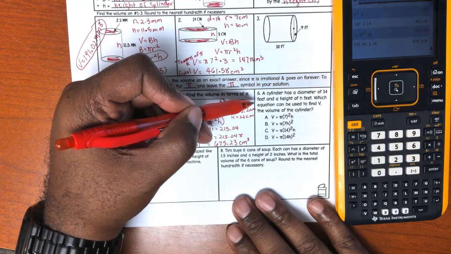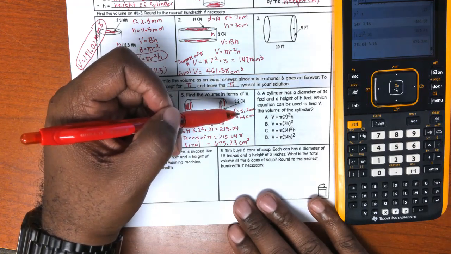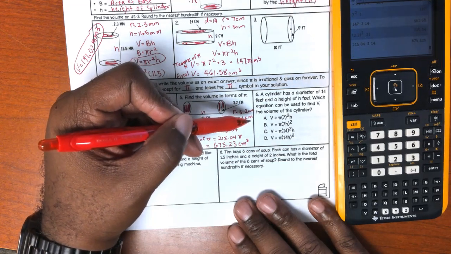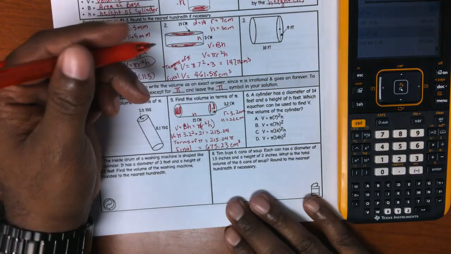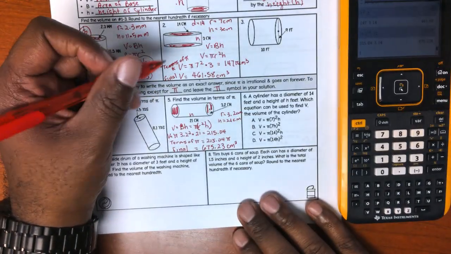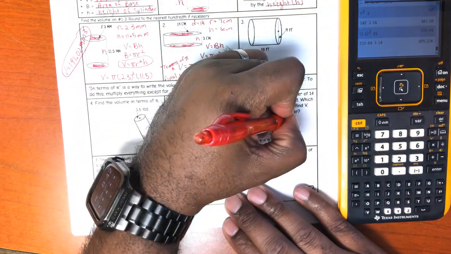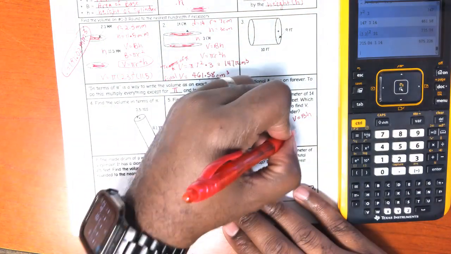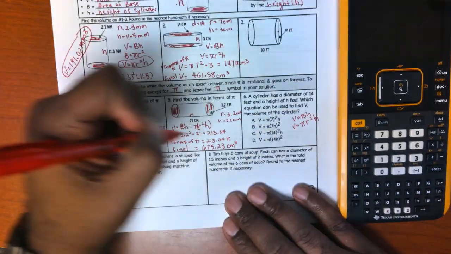Number six: a cylinder has a diameter of 14 feet and a height of h feet. Which equation can be used to find V, the volume of the cylinder? Well, remember, what do we need to find the volume of a cylinder? In our previous video, we said volume is the area of the base times the height. So V is equal to BH, which means V is equal to pi times r squared times h.